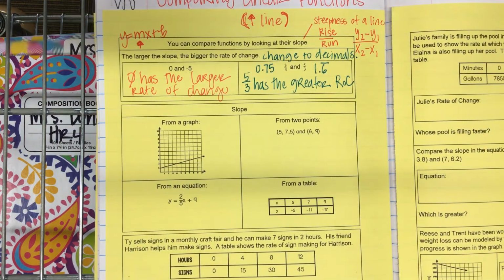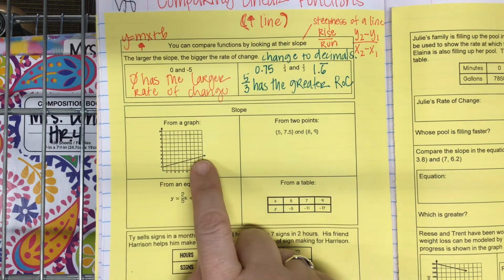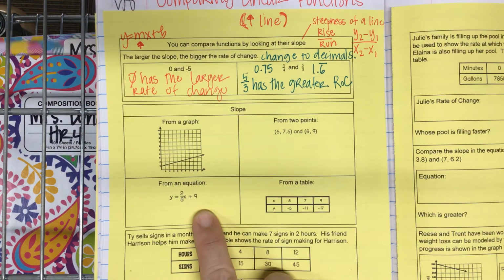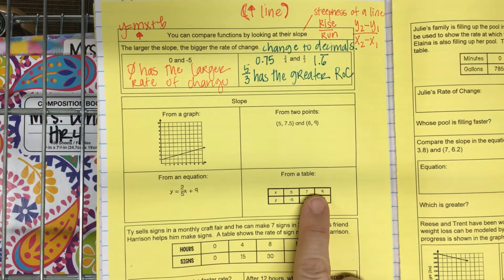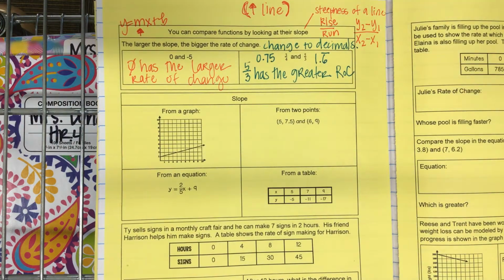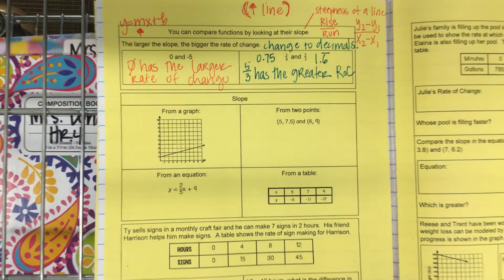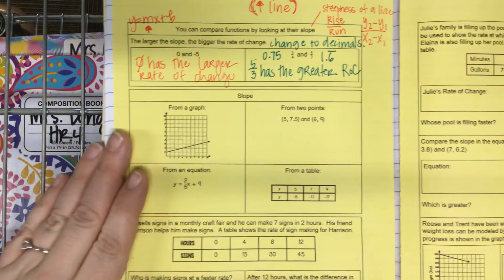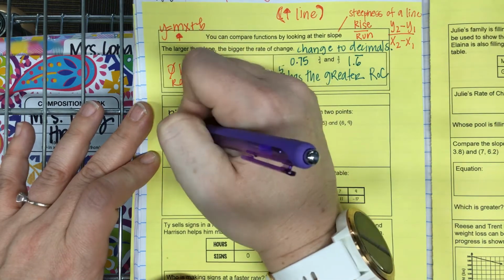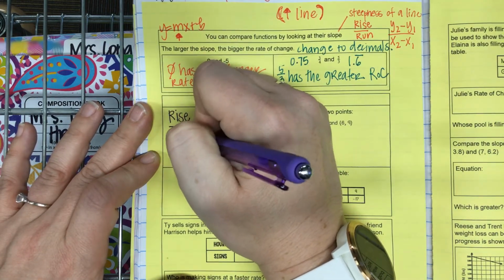So there are four types of situations that we might be encountering today. We could either be looking at a graph, we could have 2 points, we could have an equation, or we could have a table. Slope from a graph. What formula do we use for slope from a graph? Rise over run. So let's write that in that box. If you have a slope from a graph, it's going to be rise over run. What does that mean?